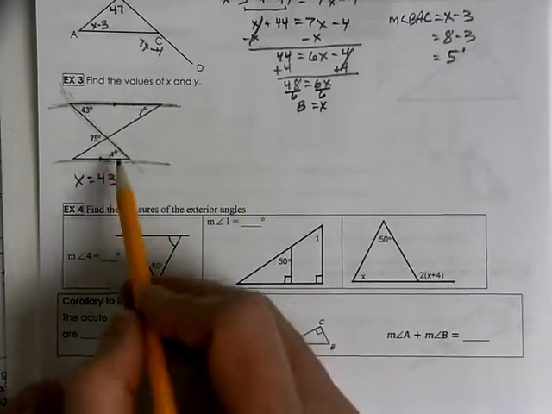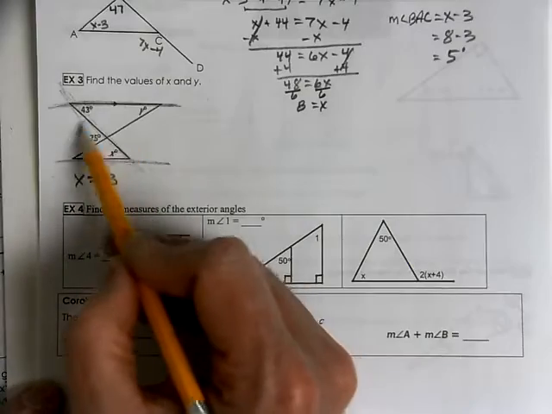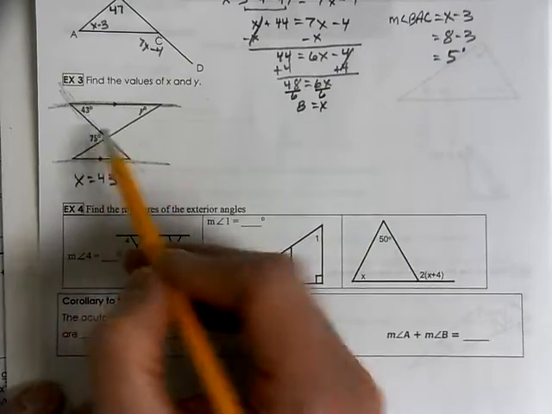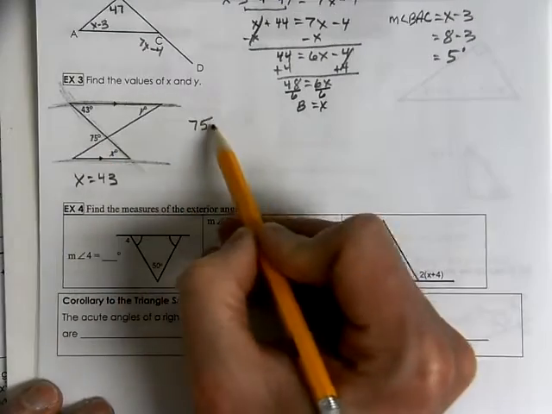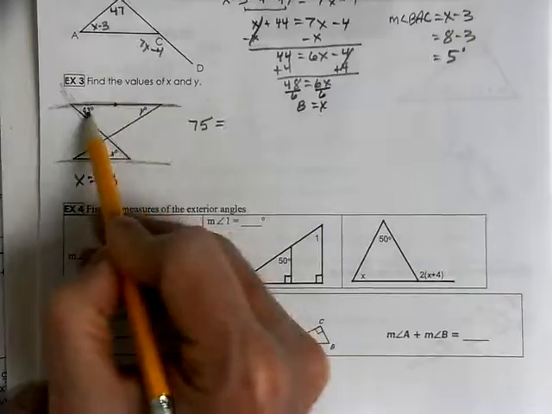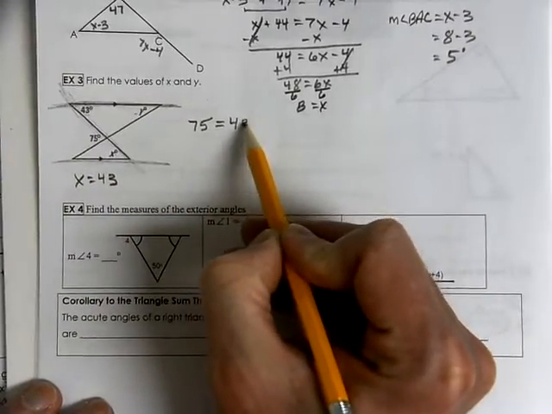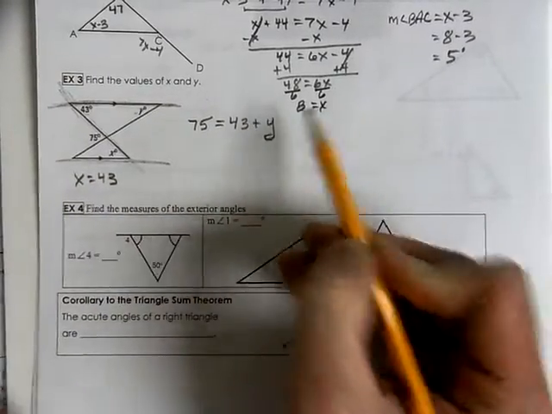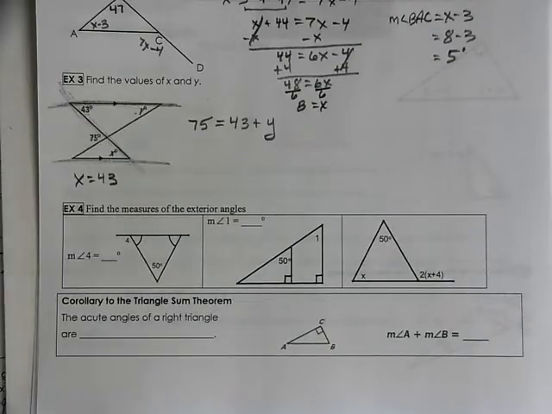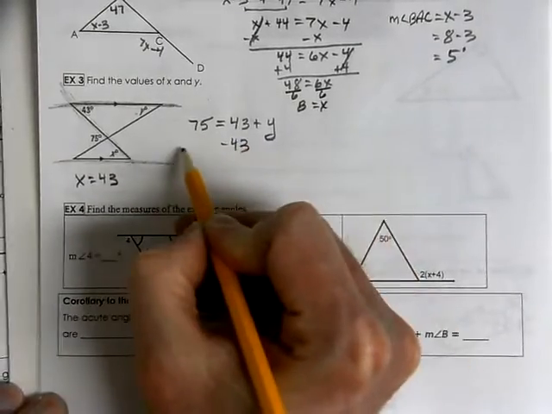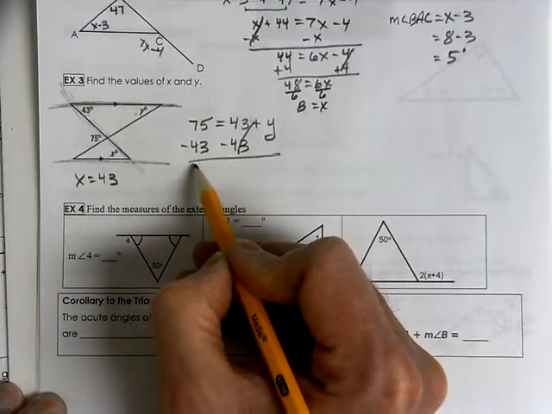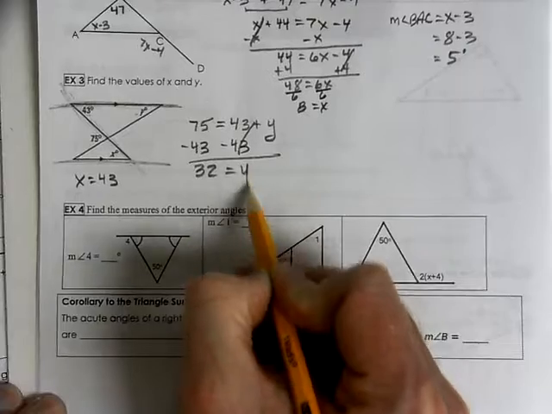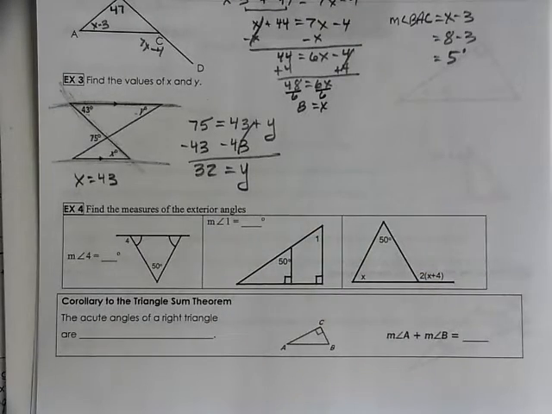And then we can come back and look at our triangle, and we see that 75 is the angle on the outside. Therefore, it has to equal the sum of the two angles on the inside. So y is going to have to be 32 degrees.